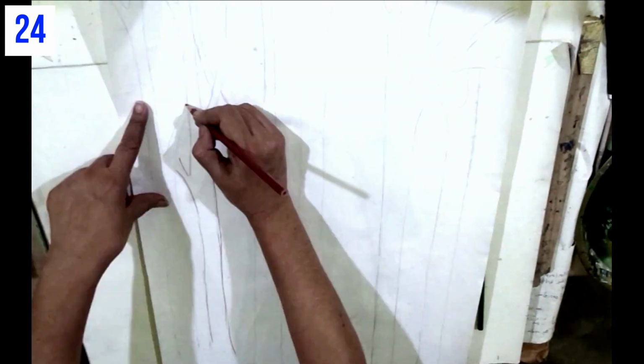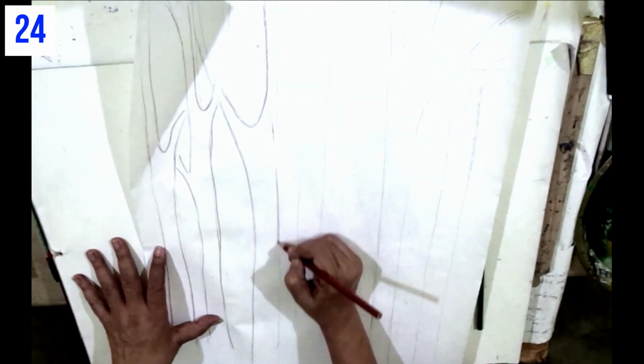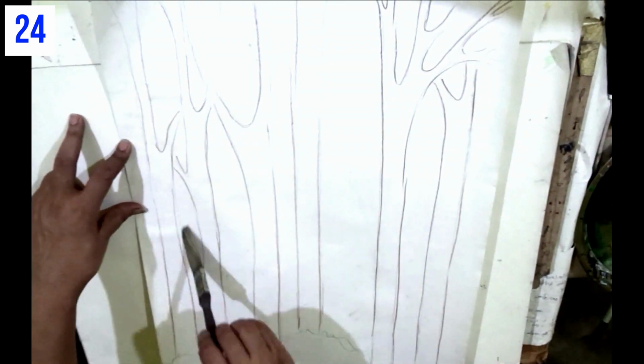Today I will be talking about color perspective and we will try to understand these from today's artwork shown in this video.